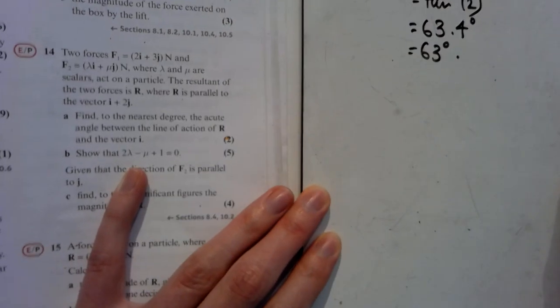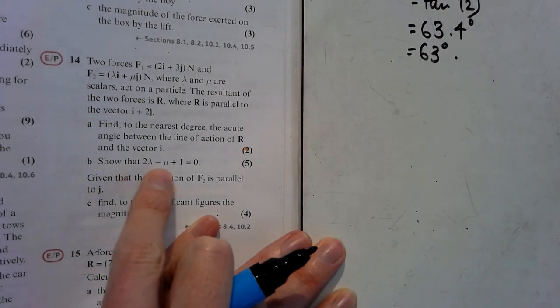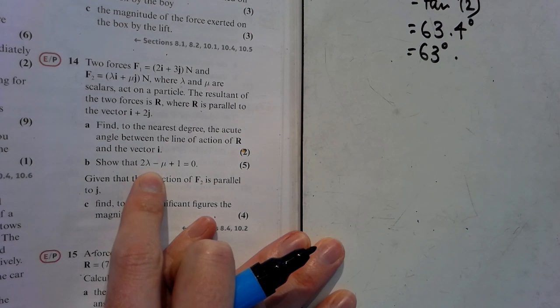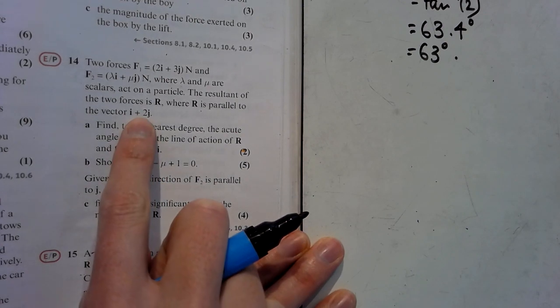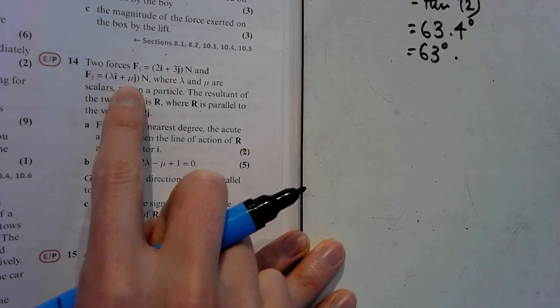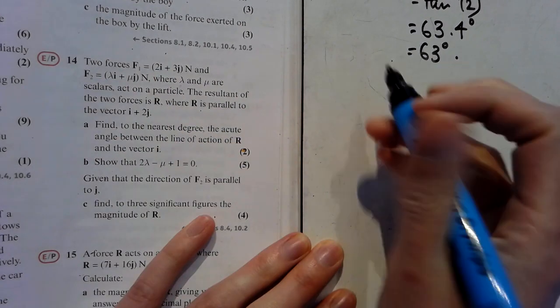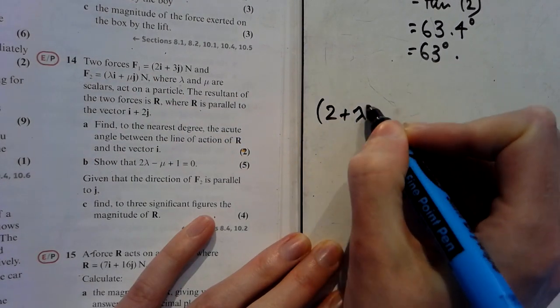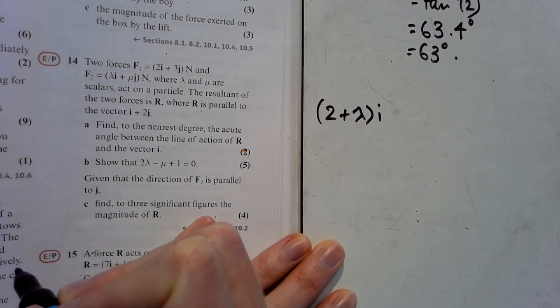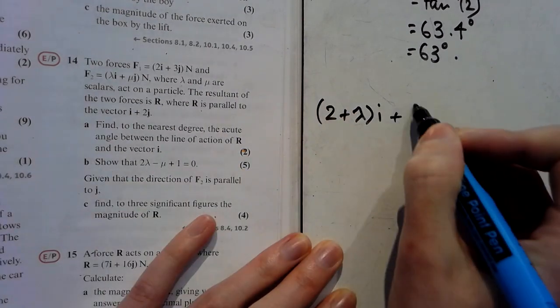Part B then. We've got to show this. So we're going to use the fact that the resultant is parallel to this. So the resultant force is going to be those two added together. So in the i direction, I've got 2 and lambda, so that's (2 + λ)i. And in the j direction, I've got 3 + μ.